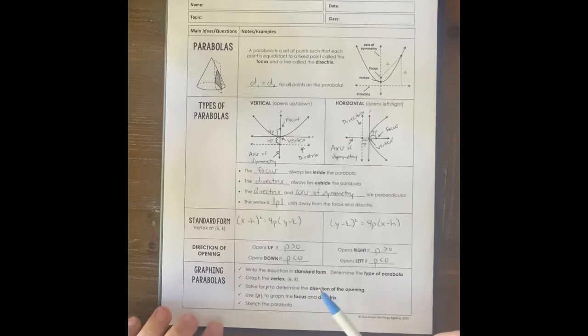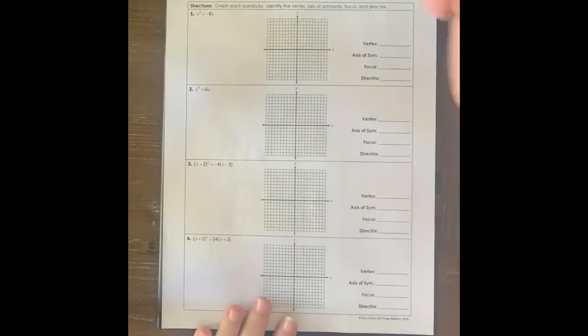Okay, for graphing parabolas, first you always want to write the equation in standard form. Determine the type of parabola. Is it going to be vertical or horizontal? Graph the vertex, the h, k. Solve for p to determine the direction of the opening. Use absolute value of p to graph the focus and the directrix, and then sketch the parabola. Okay? All right, so number 1.